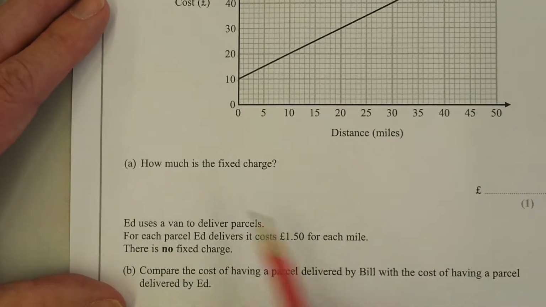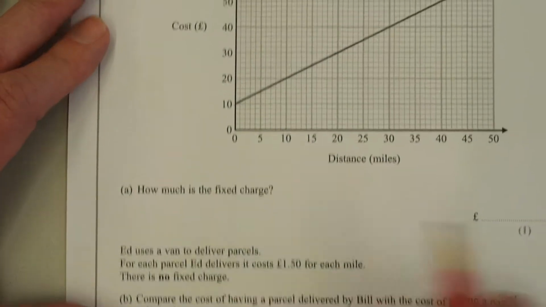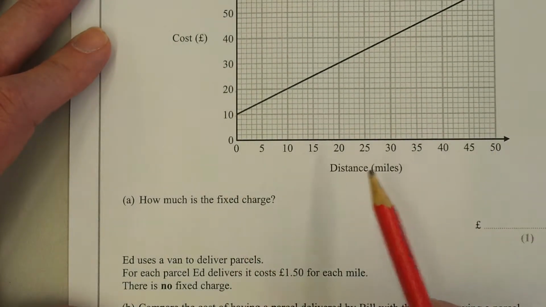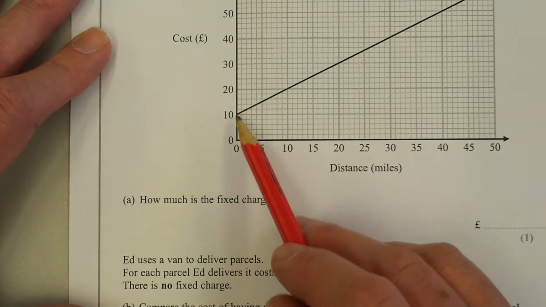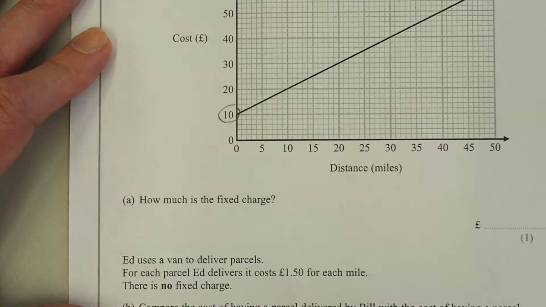First part of the question, part A, says how much is the fixed charge? Now the fixed charge, if you look at the graph, is where the graph starts. Now on the vertical axis here, the graph starts at 10. So that means before you deliver anything, there's a fixed charge of £10. So that's the answer to the first question.